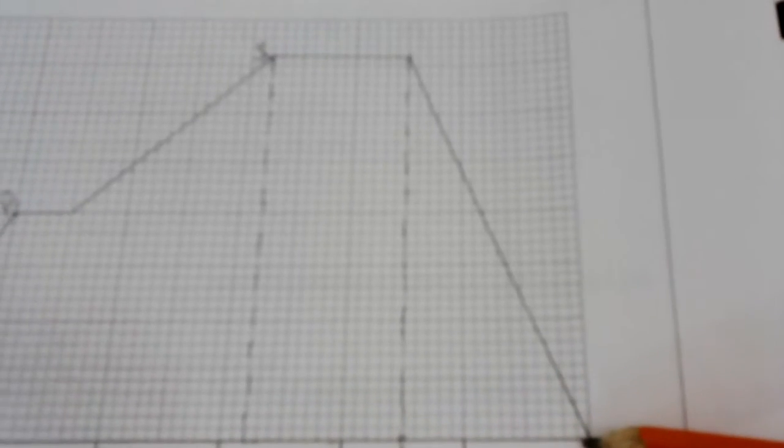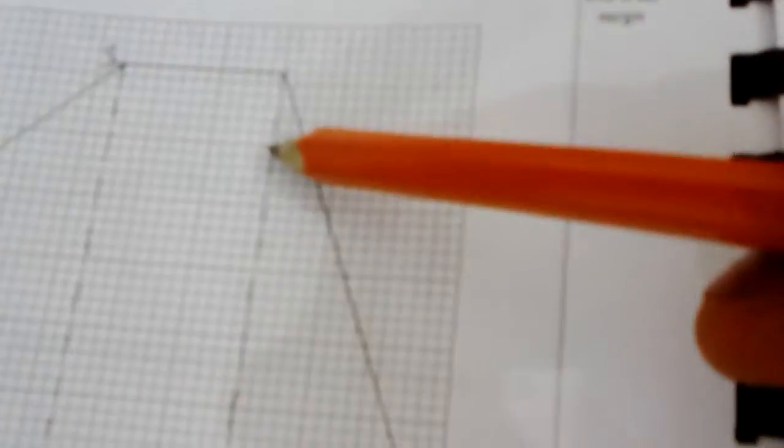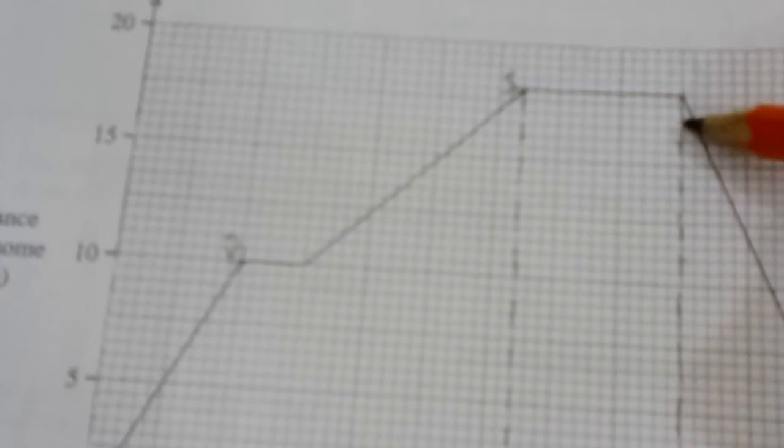Now we need to get the distance. What's the distance from here? That is the vertical height, over the horizontal height. This is 15, 16, 17, 18. That gives us 18 kilometers divided by the time.